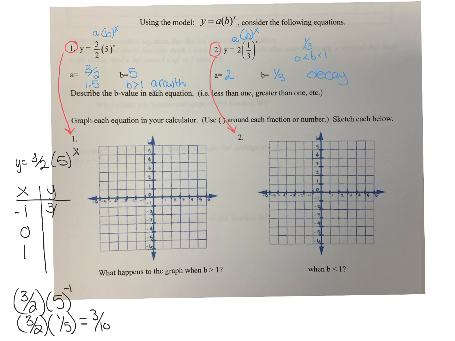For the next one, anything to the 0th power is 1, and then 1 times 3/2 is just 3/2. And then for the last one, 1 as a power makes the 5 just a 5. 5 times 3/2 is 15/2. And if you don't like that, we can change both these. This is 1.5 and this is 7.5.